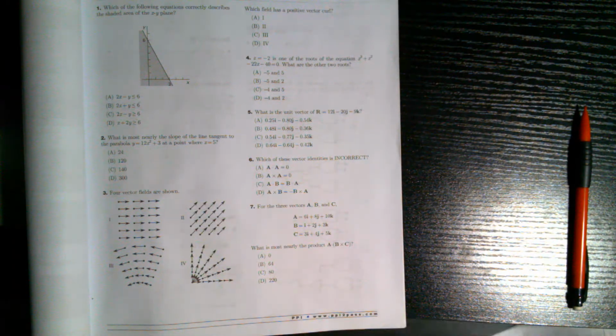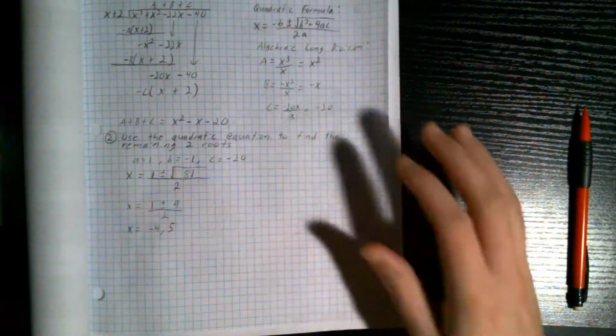But that just won't cut it for some tests that you might have to take. So now we break down the more difficult process for how to actually get to this solution.